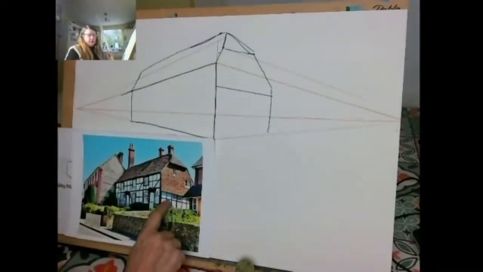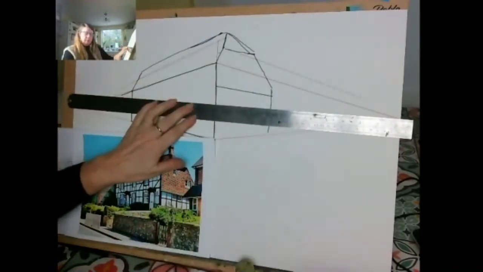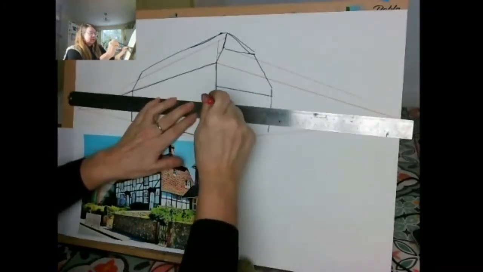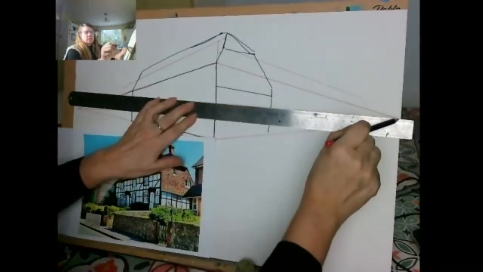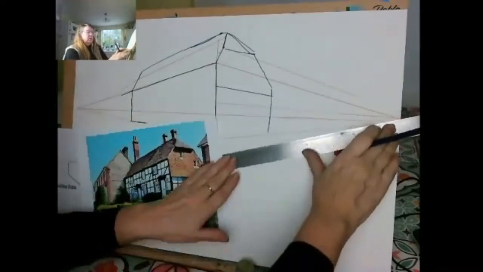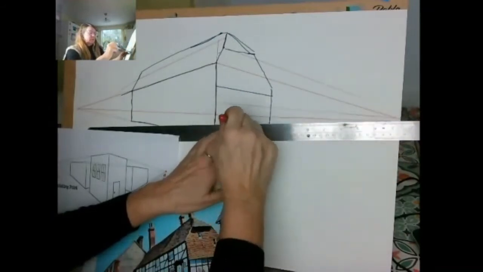This area here and the one below will also correspond to this vanishing point. So this is the sort of Tudory stuff. So I'm just drawing a red line so I know where to put these bits of whatever they're called. It's called something, isn't it? I can't remember.